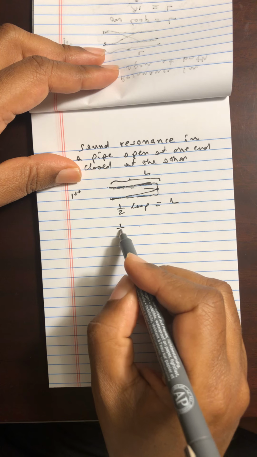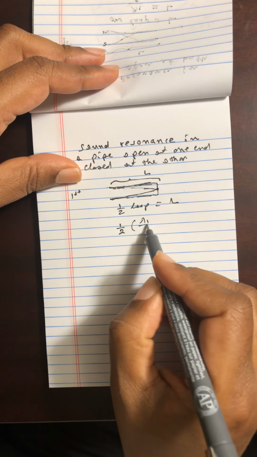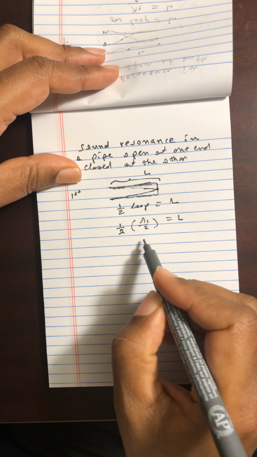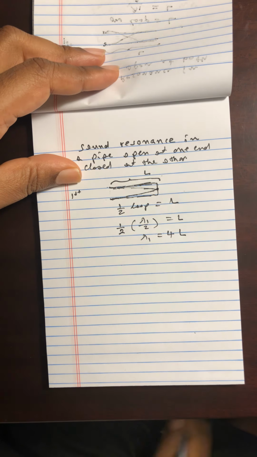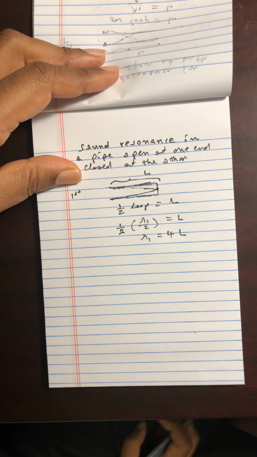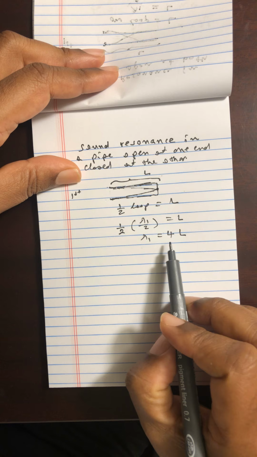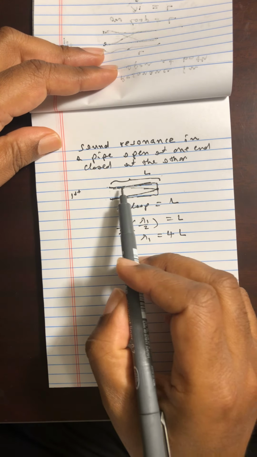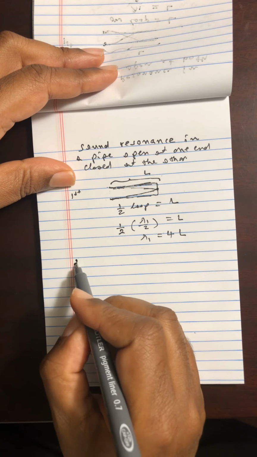So that is half of, and one loop is lambda 1 over 2 equals the length, and that gives us lambda 1 equals 4 times L. Okay, so the wavelength of the first harmonic is 4 times the length for the case where the pipe is open at one end and closed at the other. Let's look at the second.